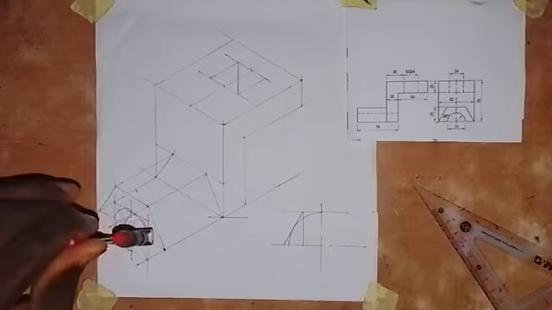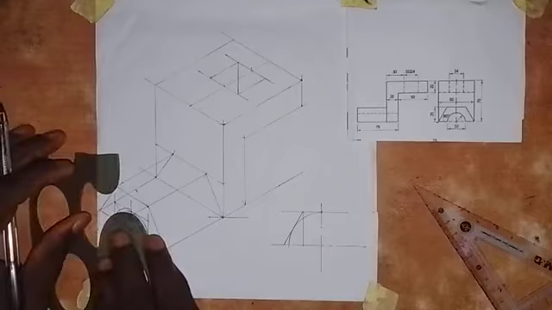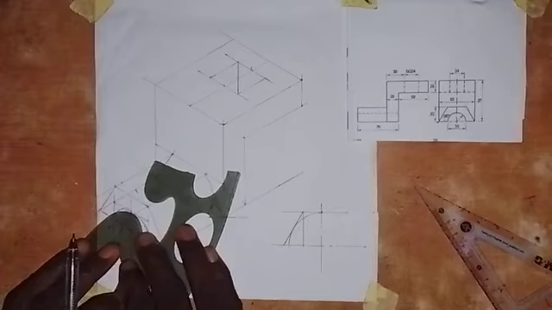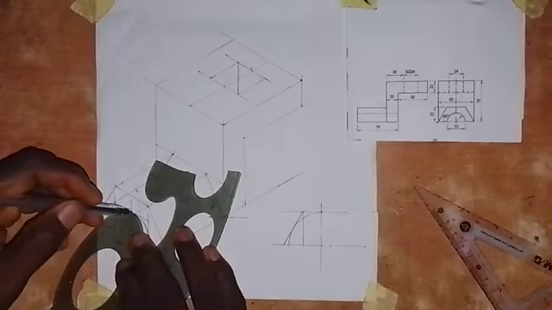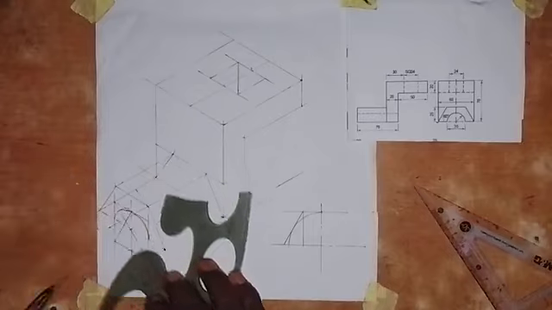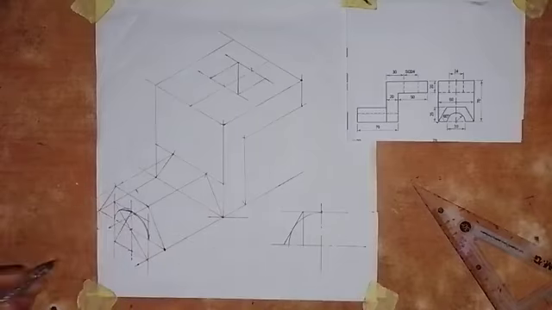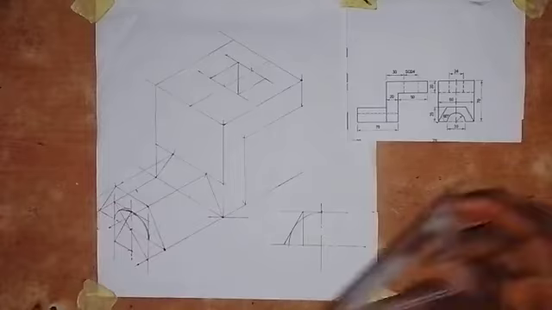I'm going to use my French curve to perfect this curve. So that's what I'm going to do. All right, so we have the curve like this. So this is what we have here. And so we have completed it as an isometric object.